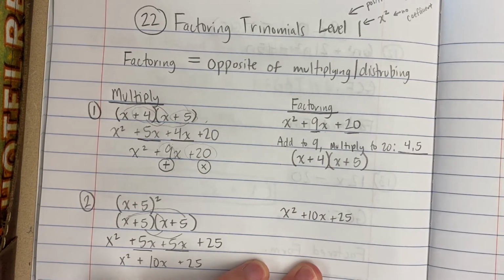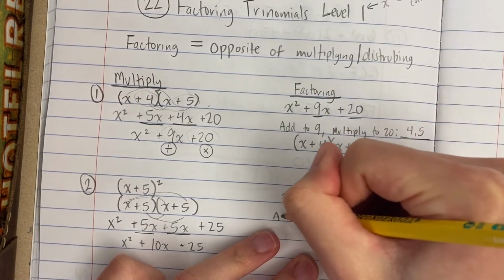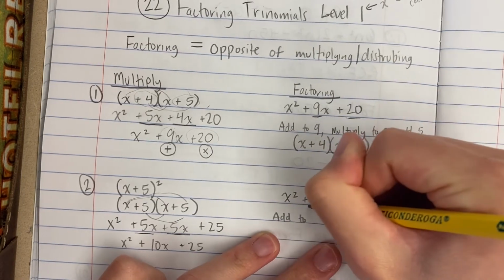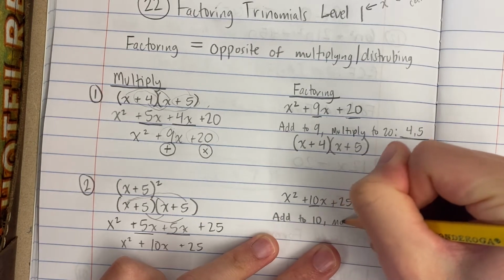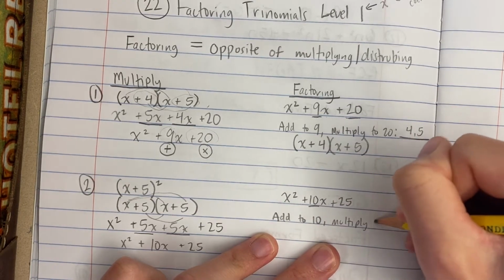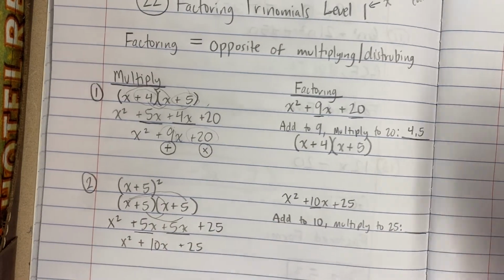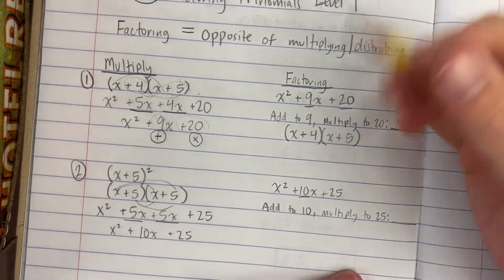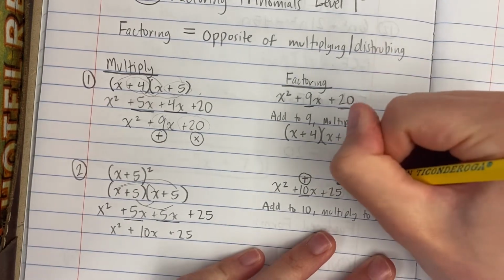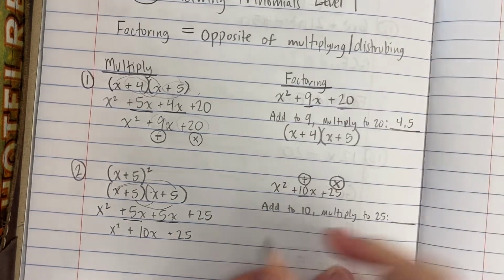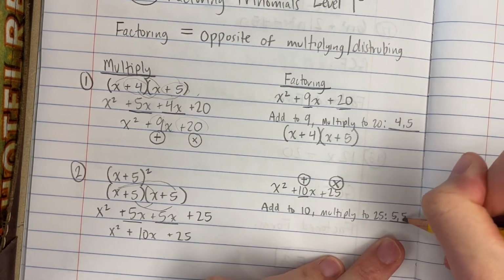Well, if I'm looking to factor this, what I'm looking for is two numbers that add to 10 and multiply to 25. And here, this is the tricky part. This is the part we've been practicing and playing games with. So you might need a multiplication chart. We're trying to think of two numbers that add to 10. We always add to this number and multiply to this number. So what are two numbers that add to 10 and multiply to 25? Well, the numbers are 5 and 5.